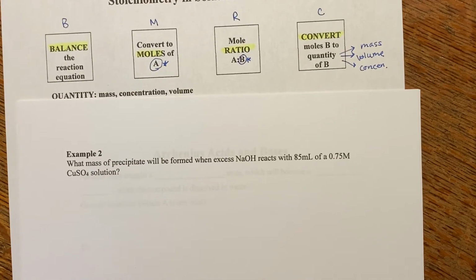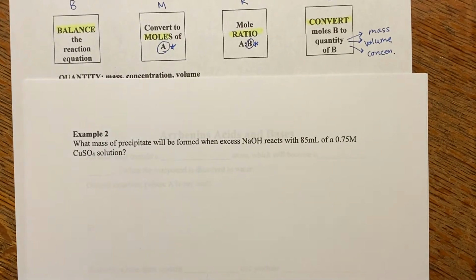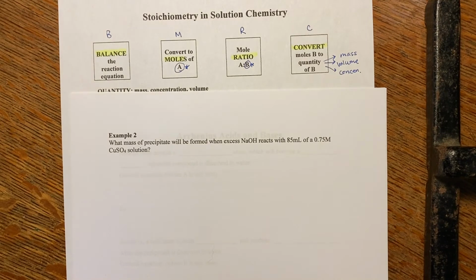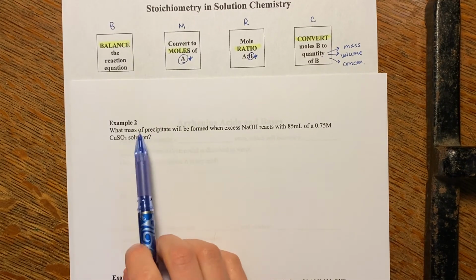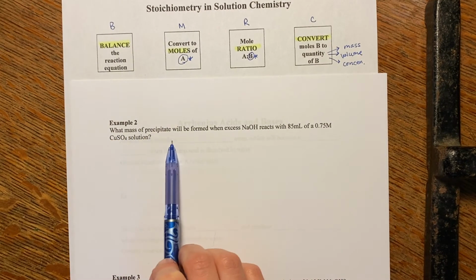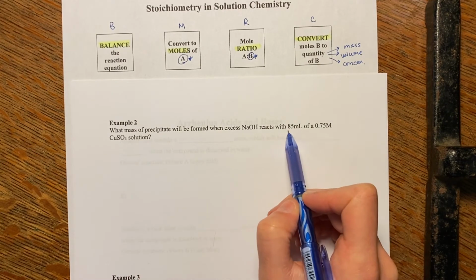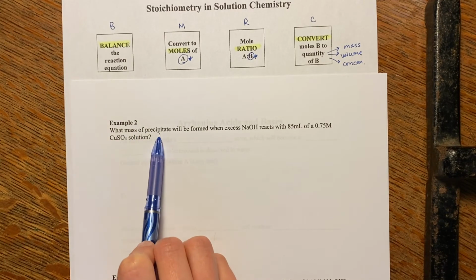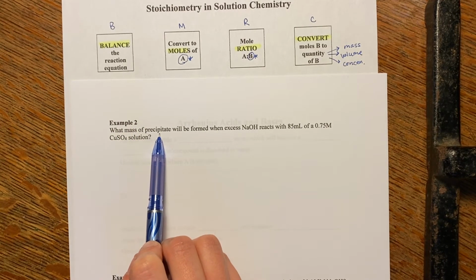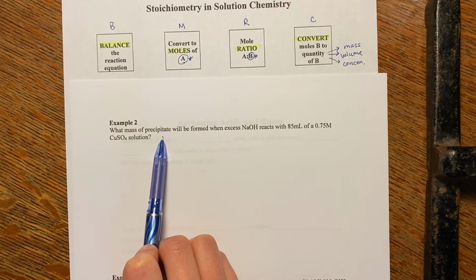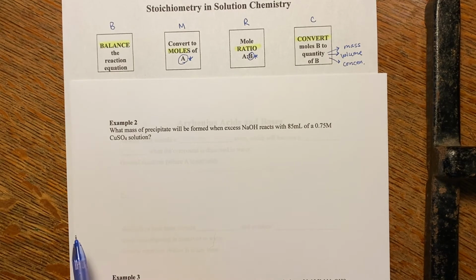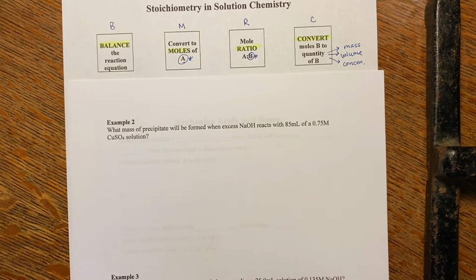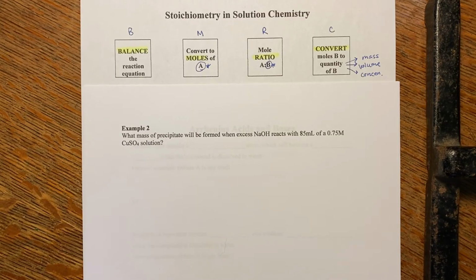I'm just going to bring the steps back in to the video so that you can see that all at the same time. In this case, we're not given the balanced reaction equation, so we'll have to do that. We're given milliliters, so we'll need to convert that into liters. And it's asking for the mass of the precipitate. It's not telling us what that is, so we need to figure out which product this is actually asking us about. So the first step is still to write out the balanced reaction equation. So we're going to do that first.